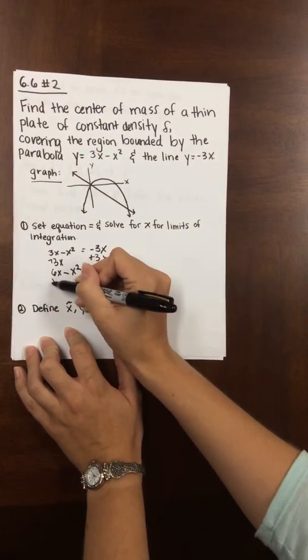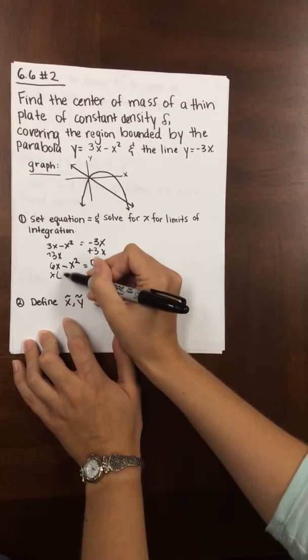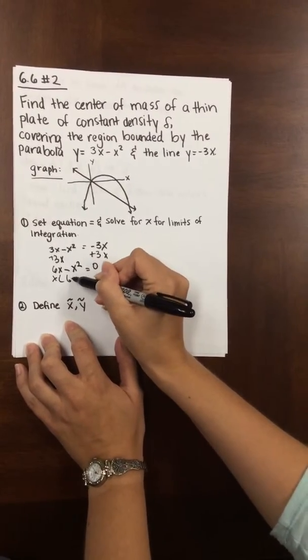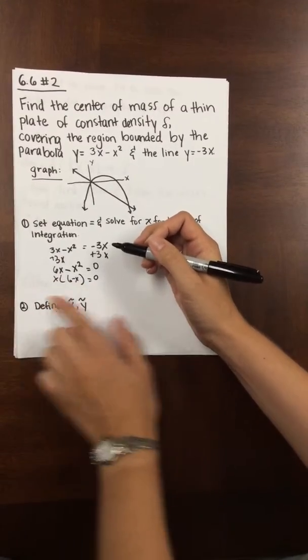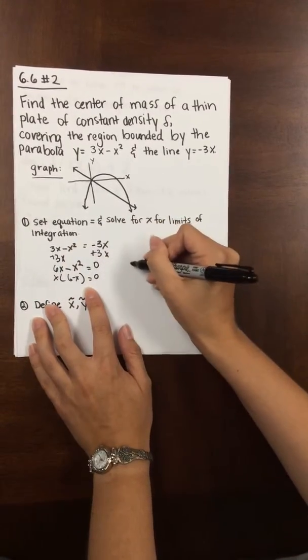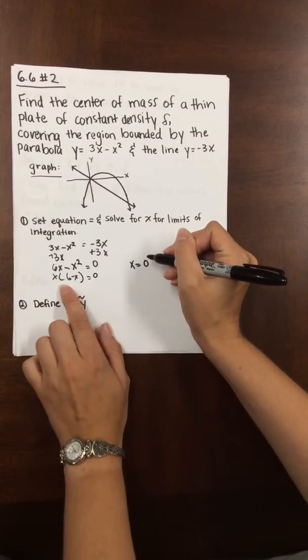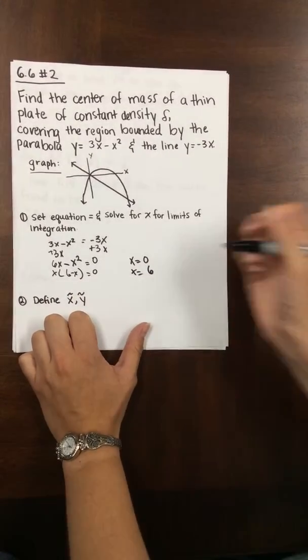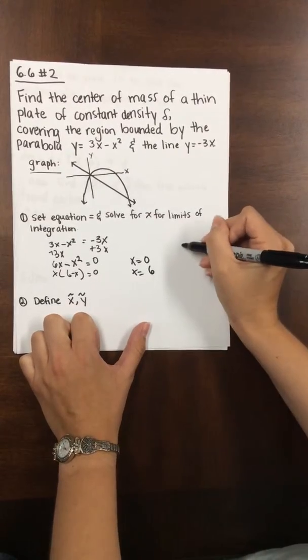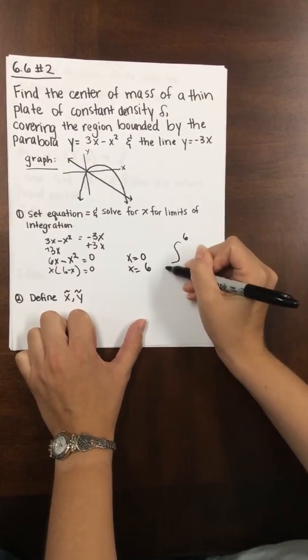And we can pull x out, and then we have 6 minus x. When we solve each one, we know that x is going to equal 0, and when we set this 6 minus x equal to 0, x is equal to 6. So when we write that out on the integral, it will be from 0 to 6.